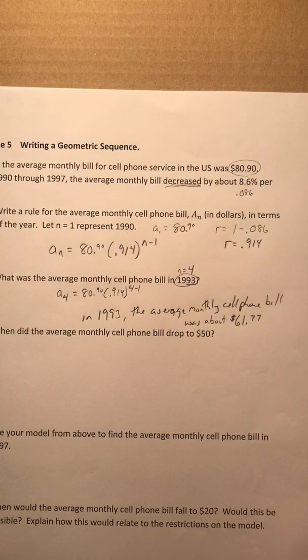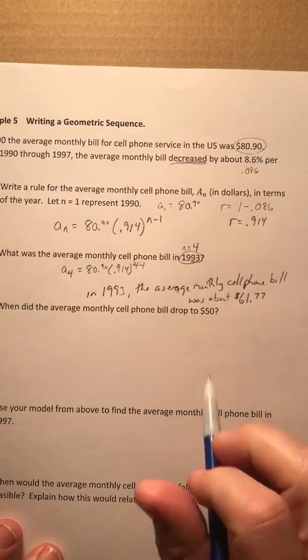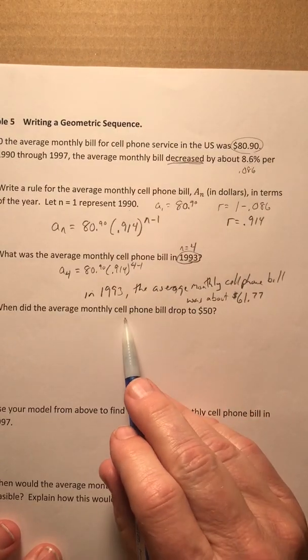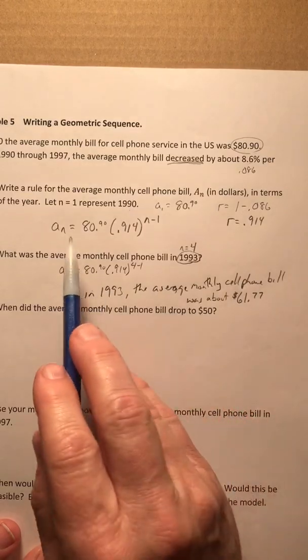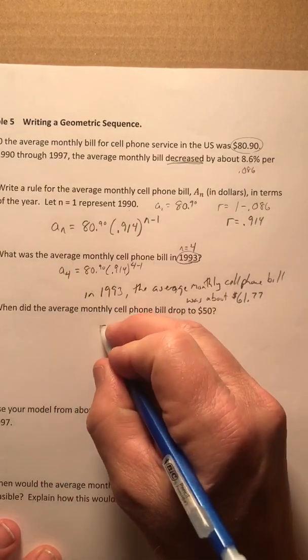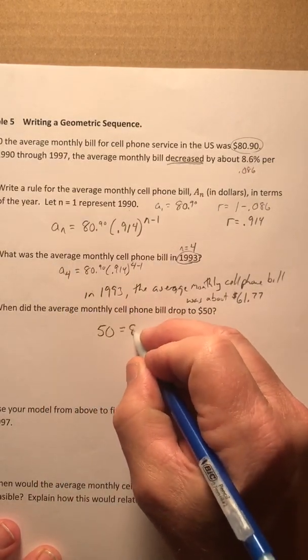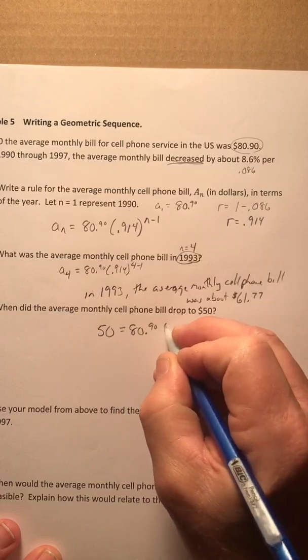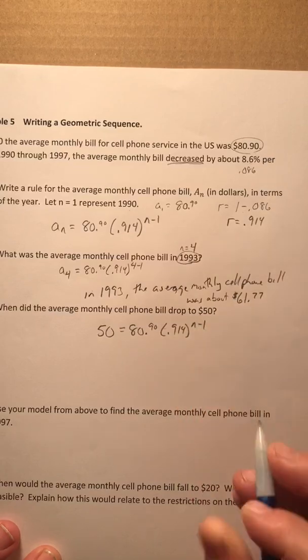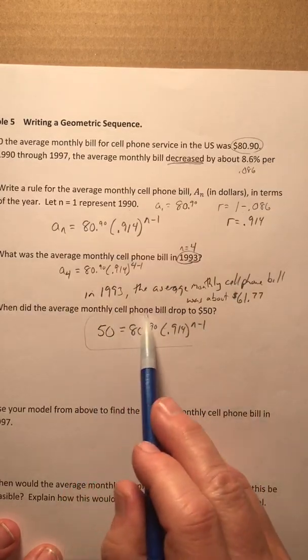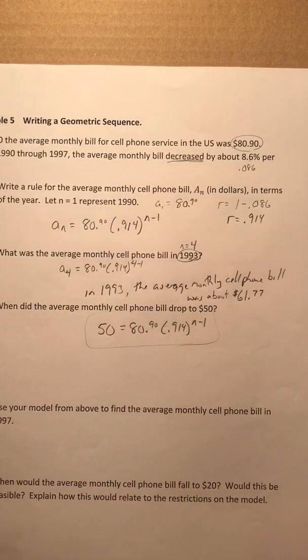We're going to stop right there. You can do the U-tries if you want. If you're doing this last problem, it wants to know when it dropped down to 50. So what we would do is put the 50 in for the A sub n. So it would look like this: 50 equals 80.90 times 0.914 to the n minus 1 power. And then you would just have to solve that equation in order to find that answer.